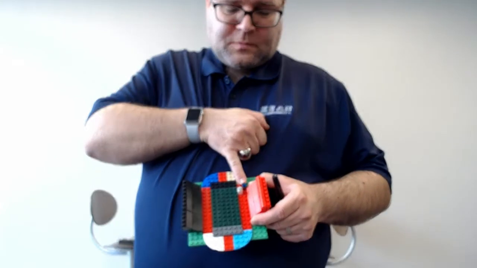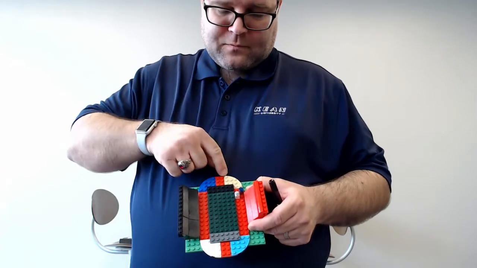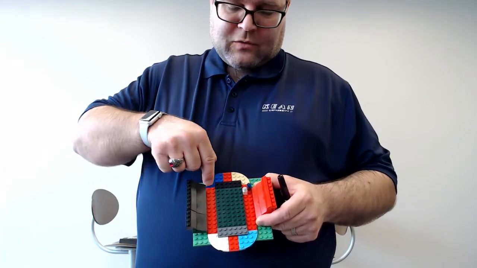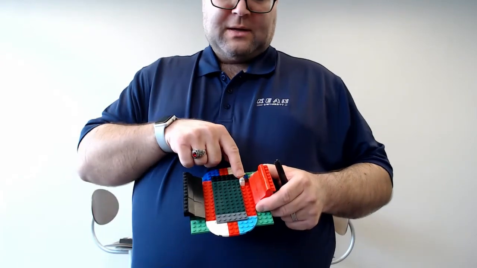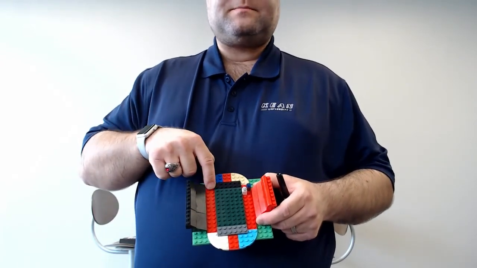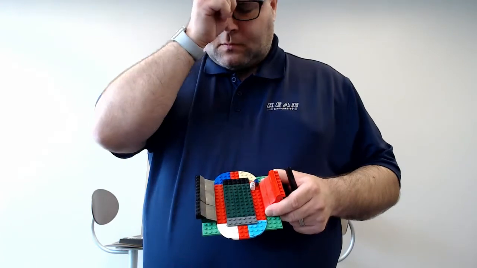So this guy out here with the blue hat runs around the outside and has further to go than someone running around the inside of the track.